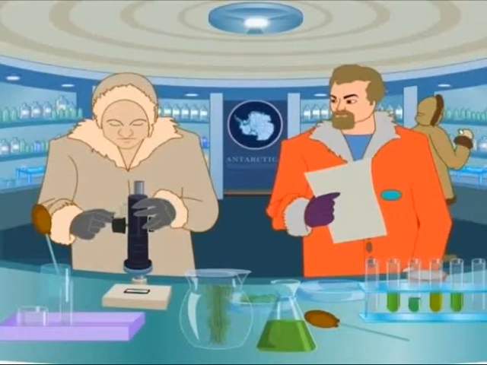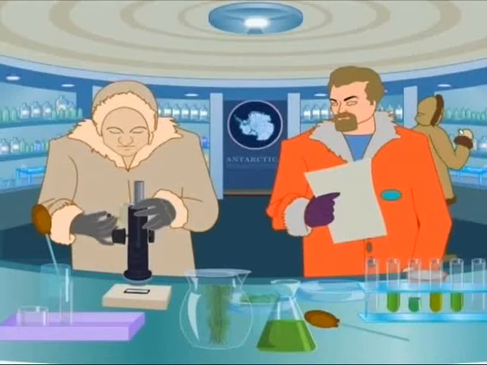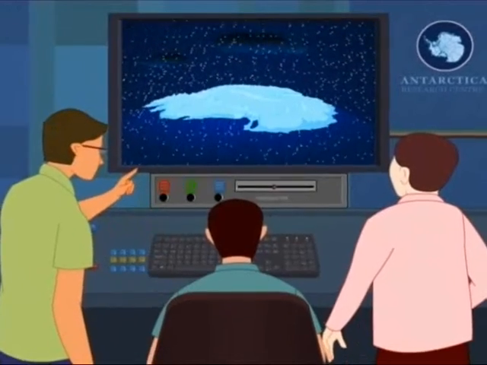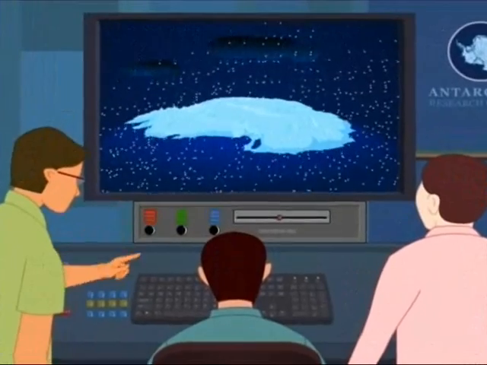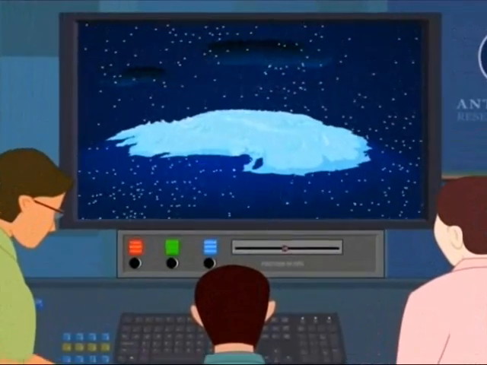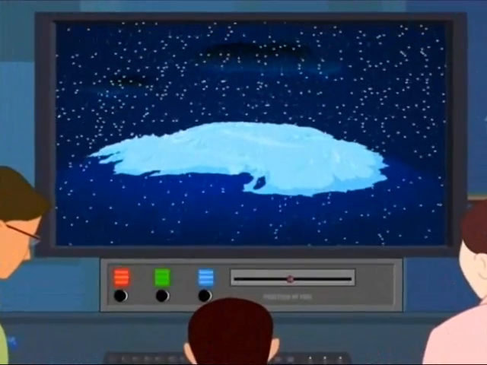Antarctica has been attracting scientists to study the plants and animals that inhabit the land. Scientists also want to understand the climate of this unusual place and how it can impact the weather of the rest of the planet.